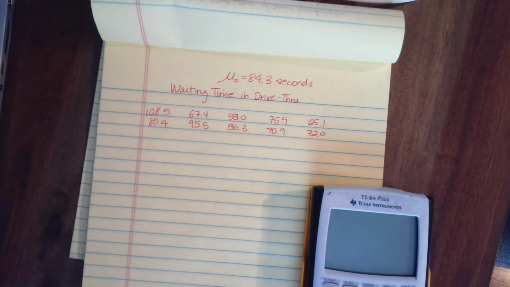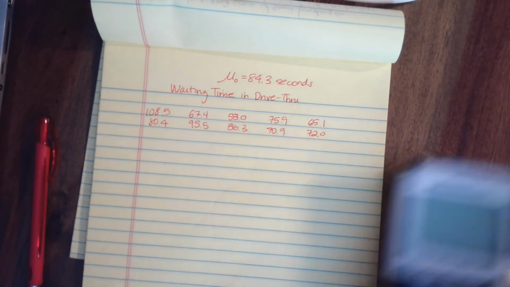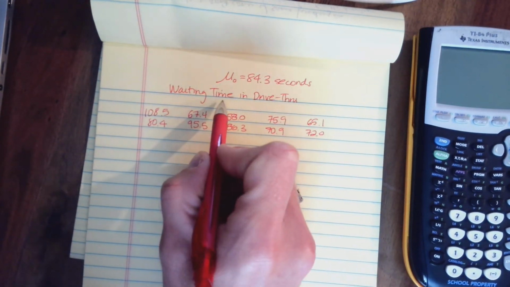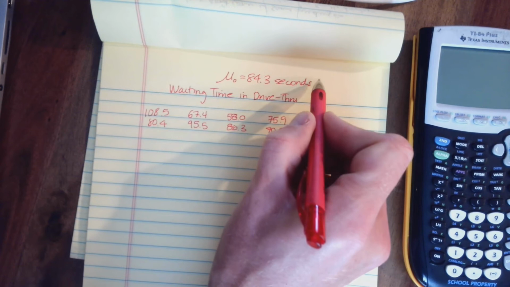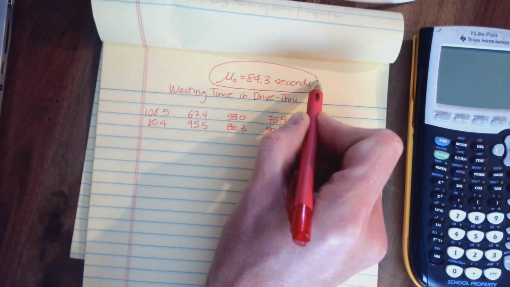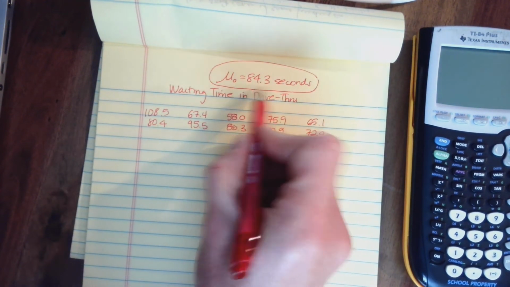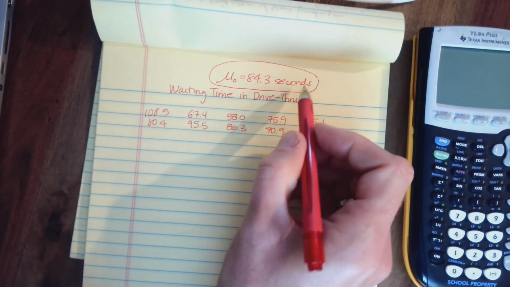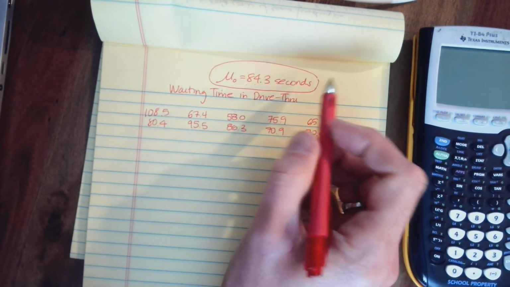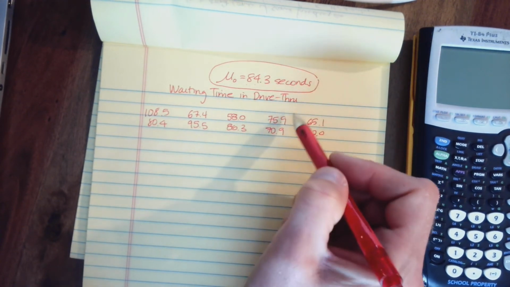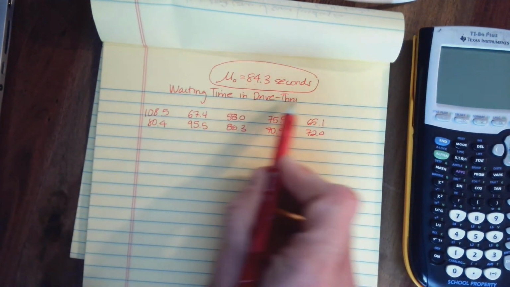Here's another example of using a t-test to test a hypothesis about the population mean. In this example, we're looking at waiting times in a drive-through. Previously, for this particular drive-through restaurant, the mean waiting time in line was 84.3 seconds. But the scenario here is a manager has come up with a new system and believes that this is going to reduce wait times. So after implementing this new system, the manager takes some sample data.